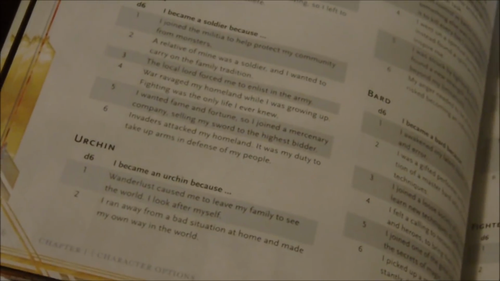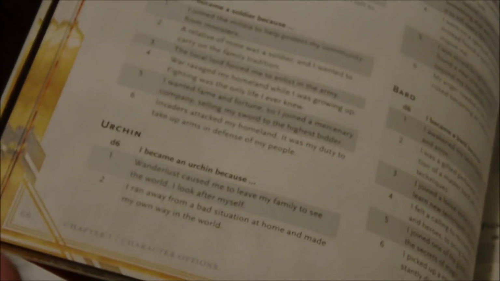Alright, and our fighter chart here. So I became a fighter because I rolled a 6 there as well, so I could always pick up just about any weapon and know how to use it efficiently.